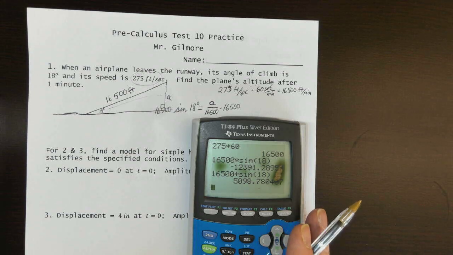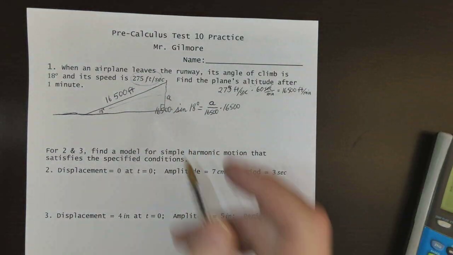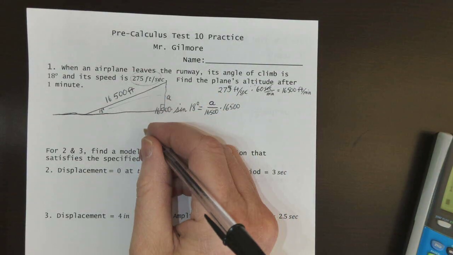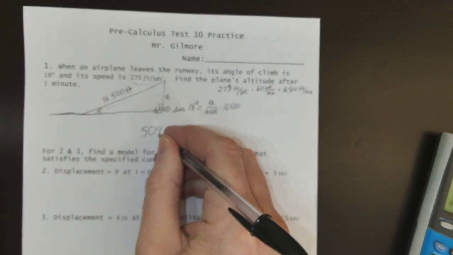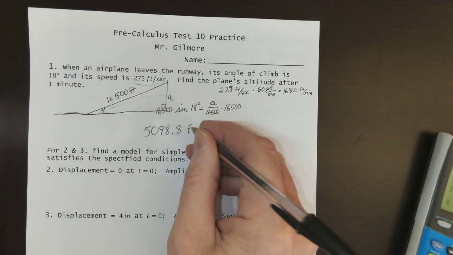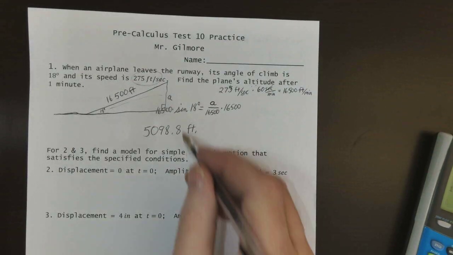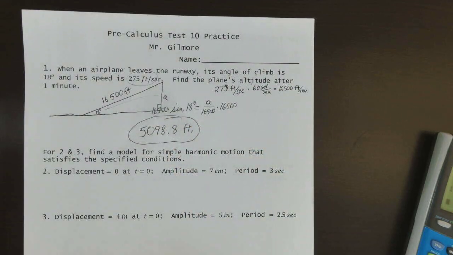I'm looking at 5,098.8 feet. So that's very, very close to a mile. Takes it a minute to go a mile up. Okay.